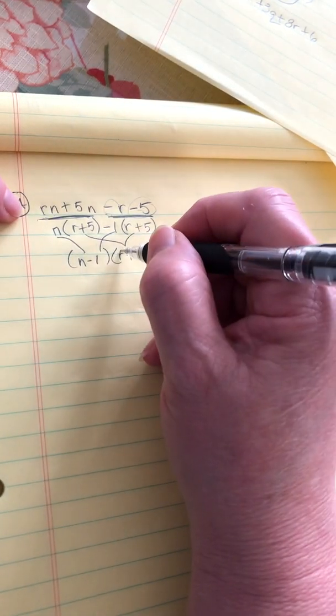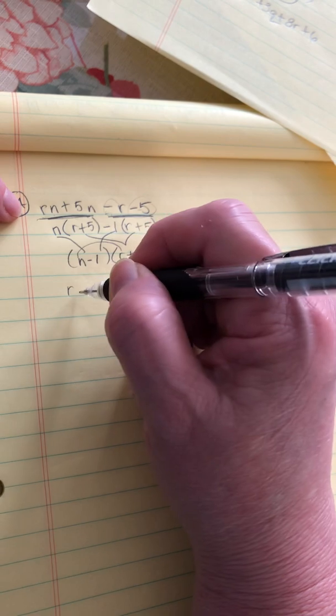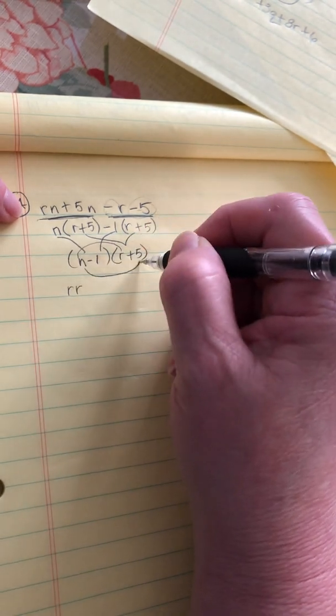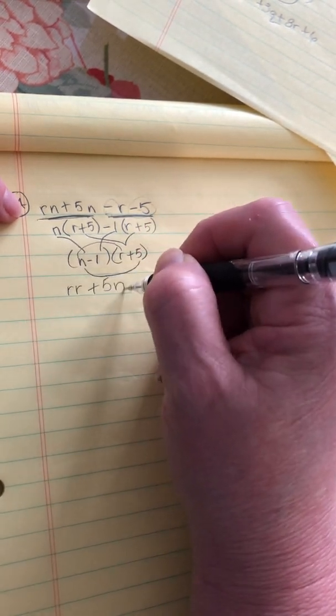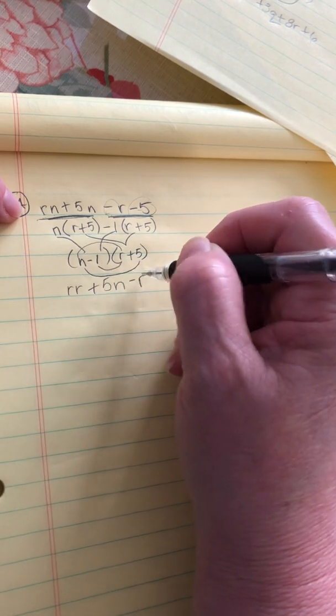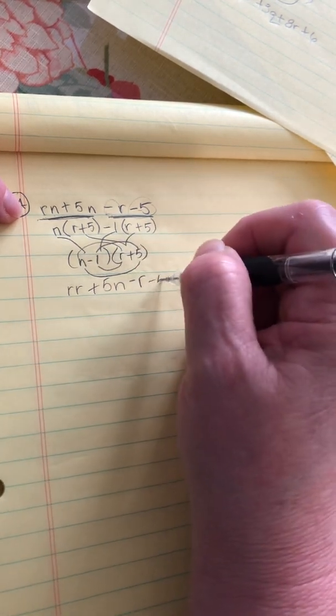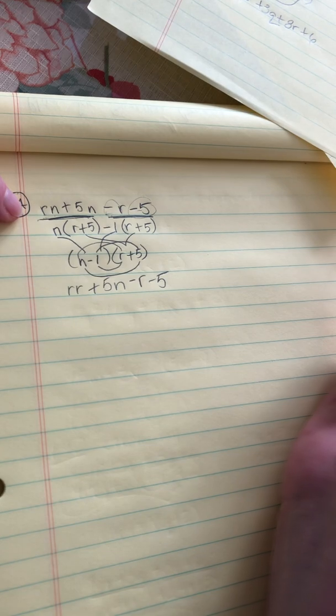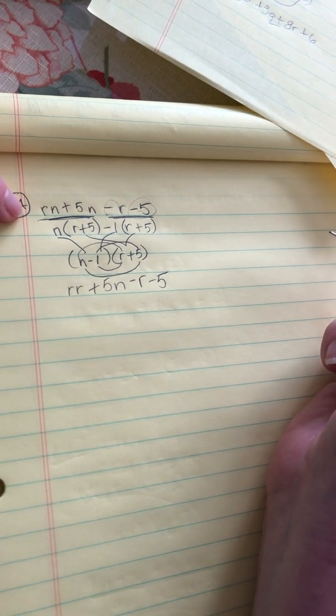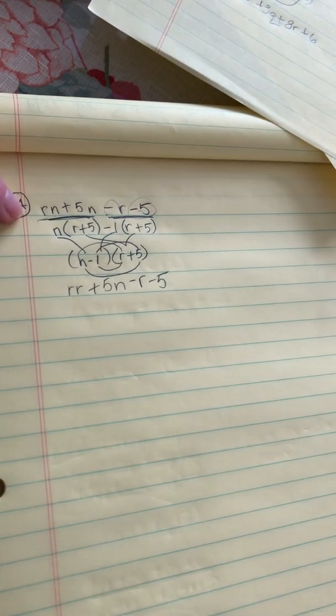Does it check? There's my rn. Here's my 5n. Here's my minus r. Here's my minus 5. I got right back where I started from. I'm hoping this is helping make a little more sense.